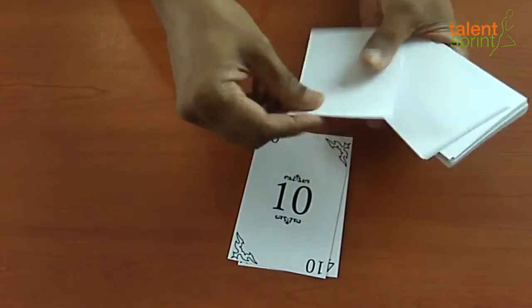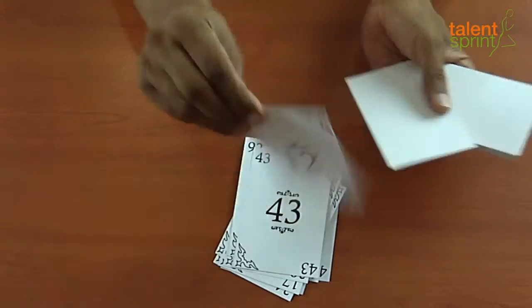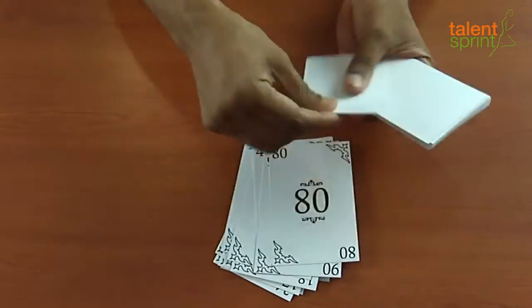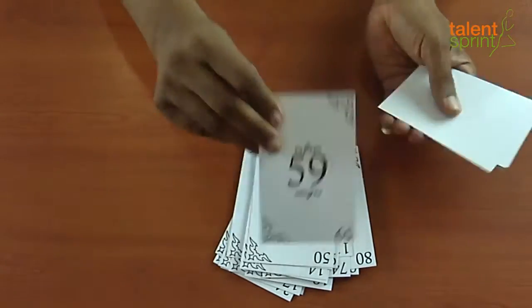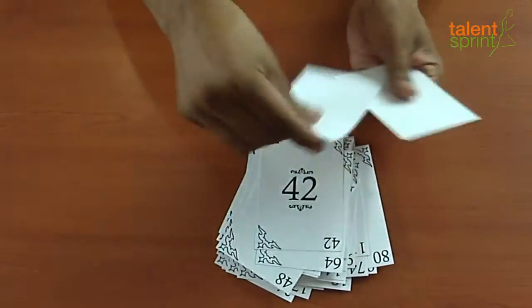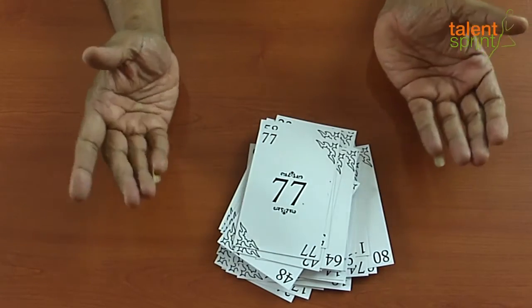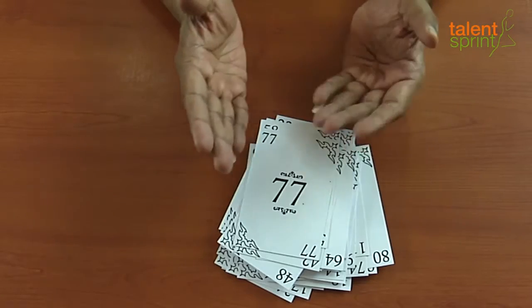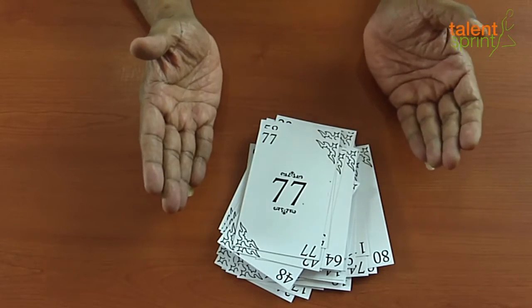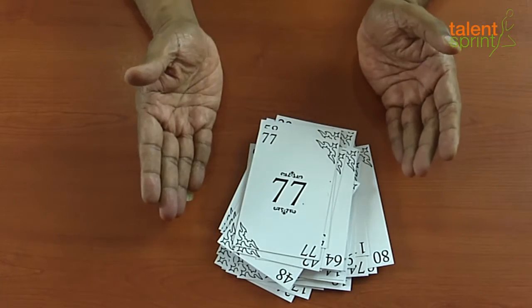No. No 25. But as you can see, we have to look through the complete set of cards before we could figure out that 25 is not there.